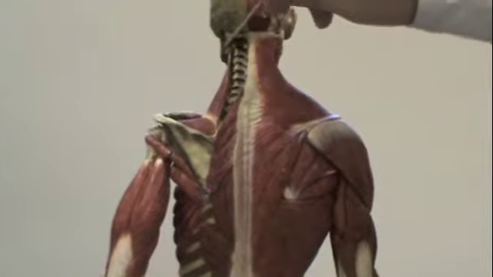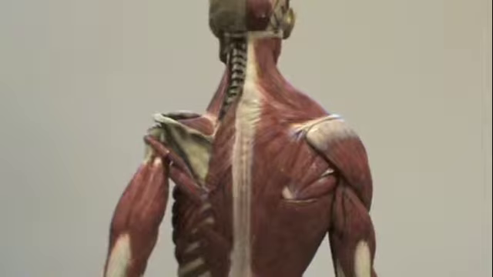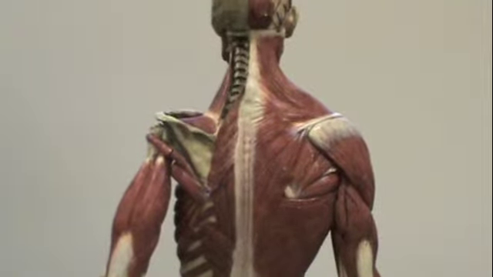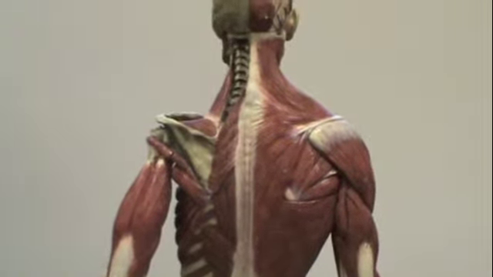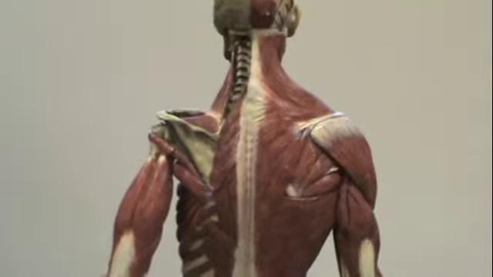The next muscle is the levator scapulae. Its origin is the vertebrae, and its insertion is the superior angle of the scapula. And as the name implies, it elevates the scapula.